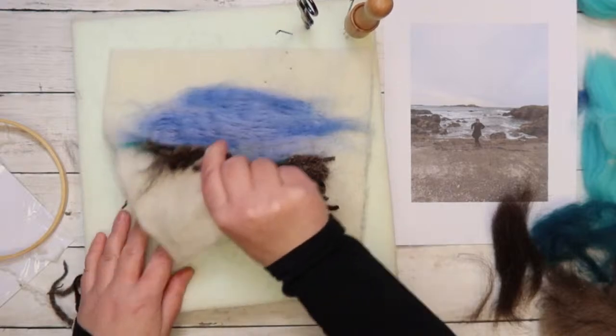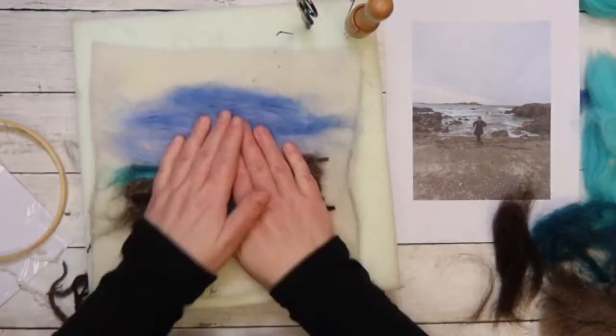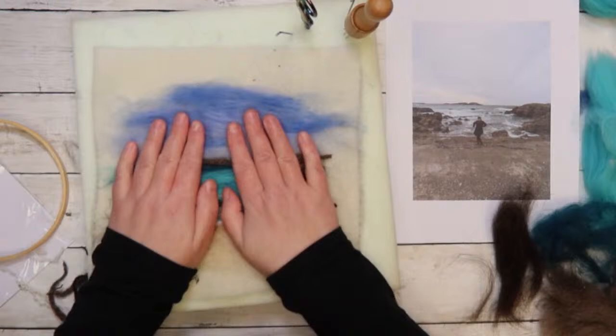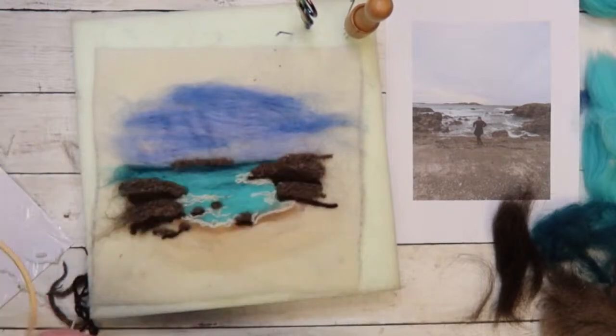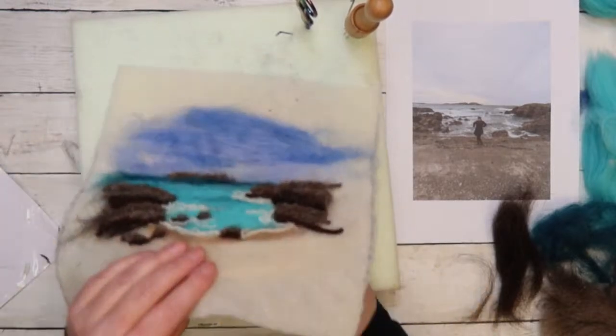Okay. So, it's still very fluffy. I know it needs a lot of work. But I'm going to pop it.